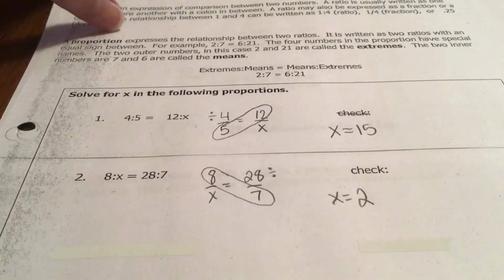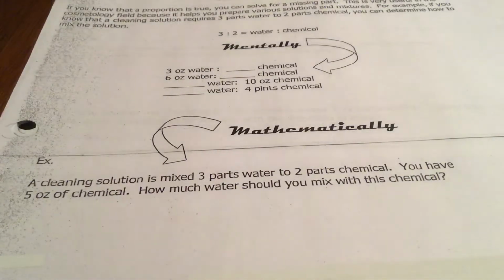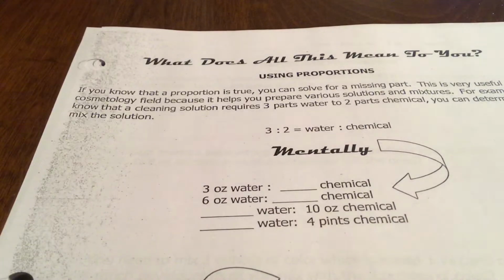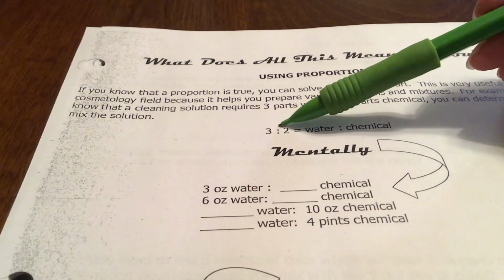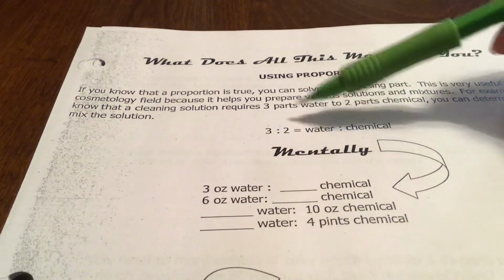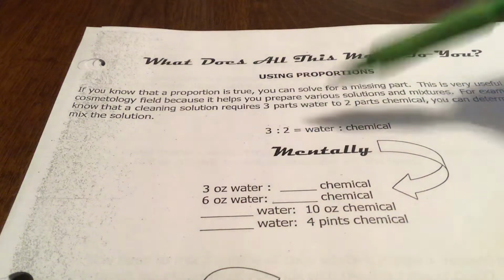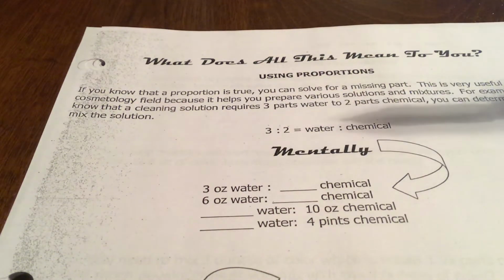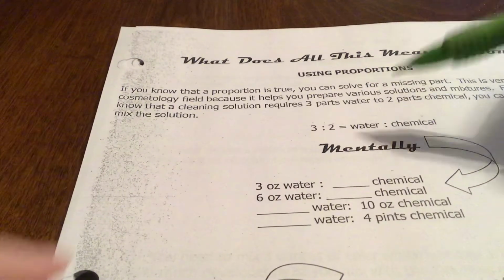Okay. What this means to you guys is that when you see a proportion or a ratio written on a tube of color or on a product that you need to mix together, the ratio is always going to be written with the colons. So what this means is that this is 3 parts of water mixed with 2 parts of chemical. A part doesn't really have a unit of measure. It's kind of an interchangeable thing.